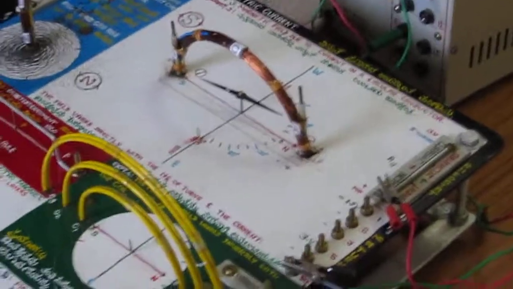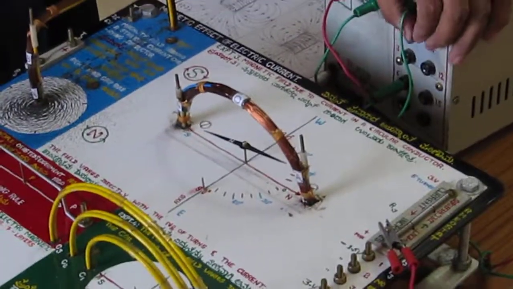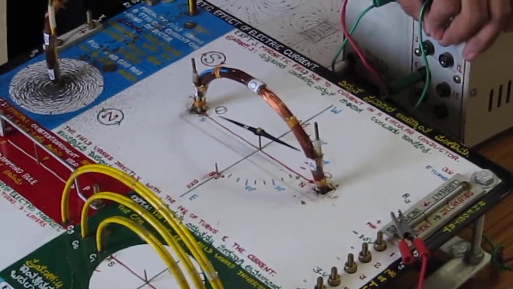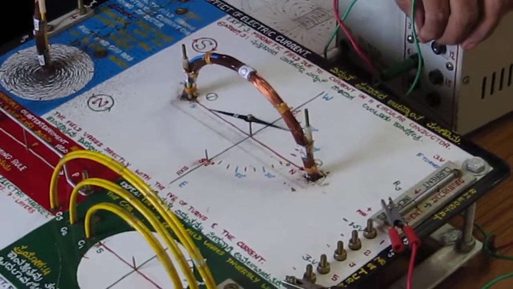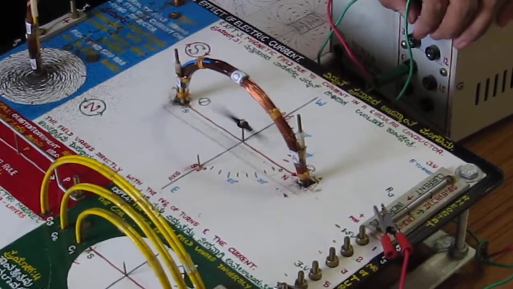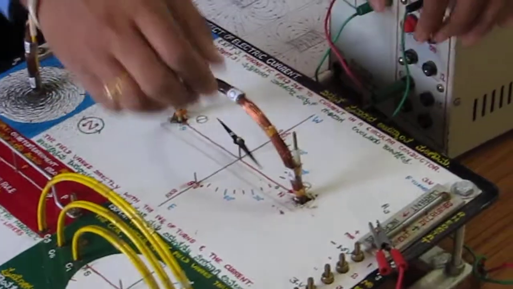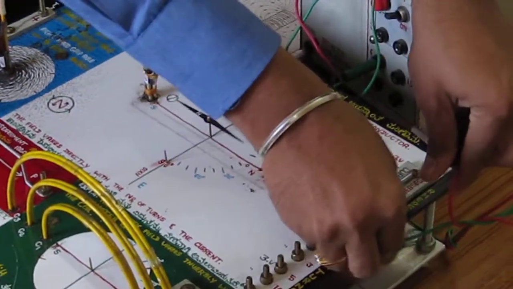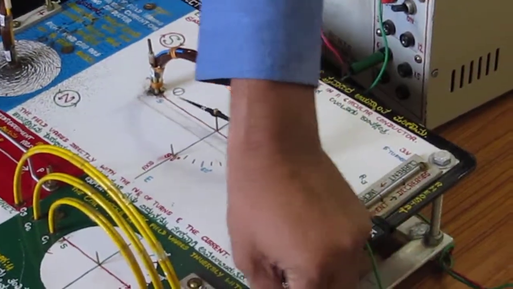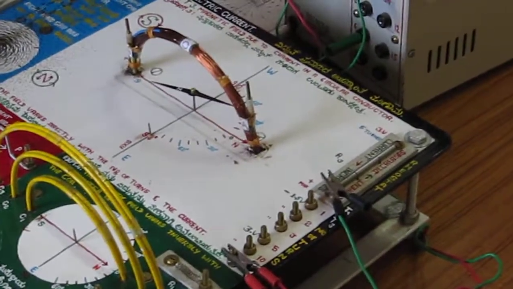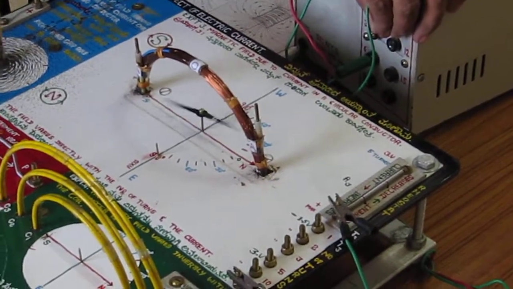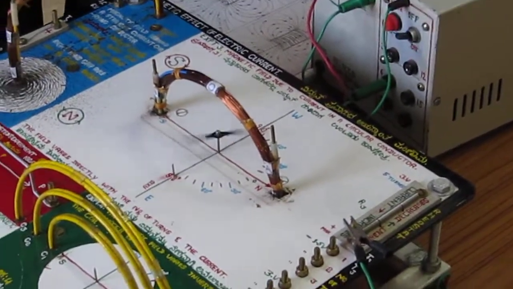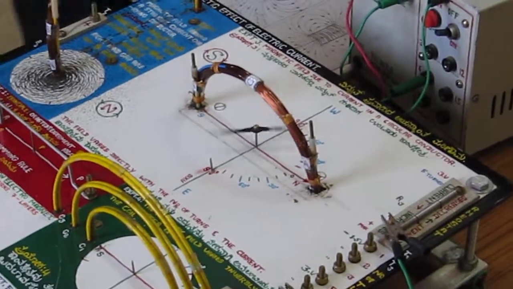I pass the current and you can see the deflection. It deflects towards the right. So I reverse the polarity. Now you can see the deflection of the north pole. What happens? It deflects towards the left. Now what does this say? This is called the clock rule.